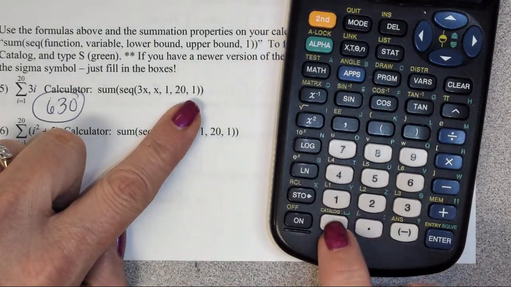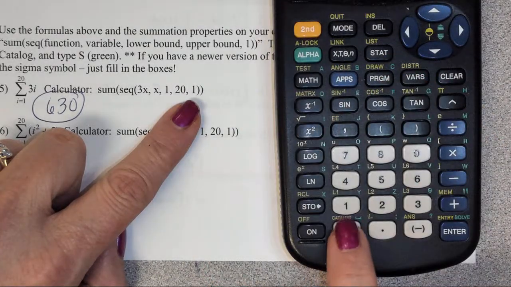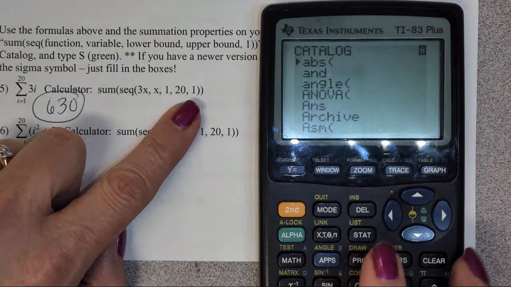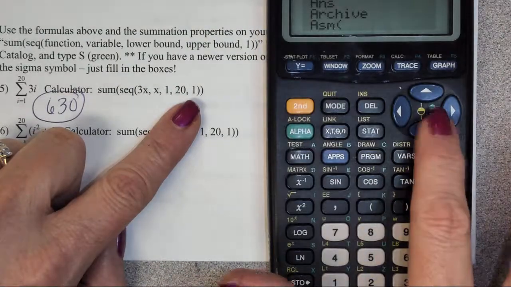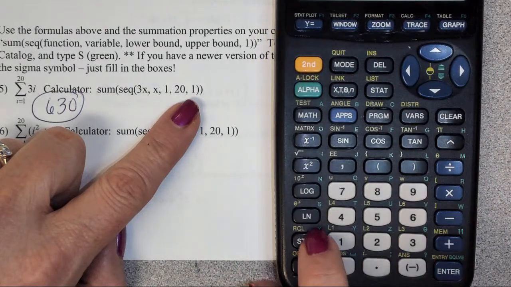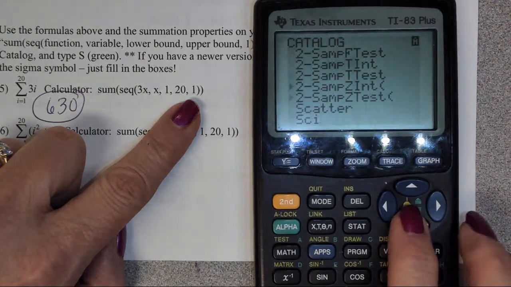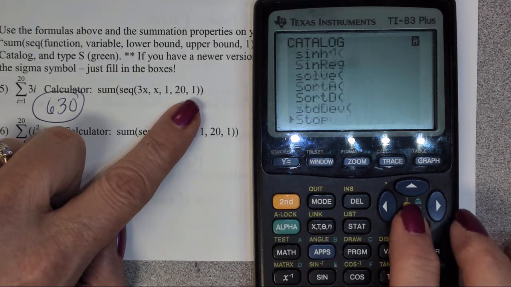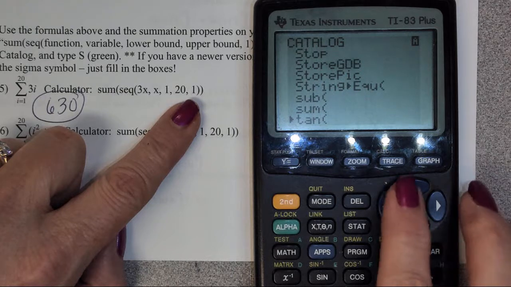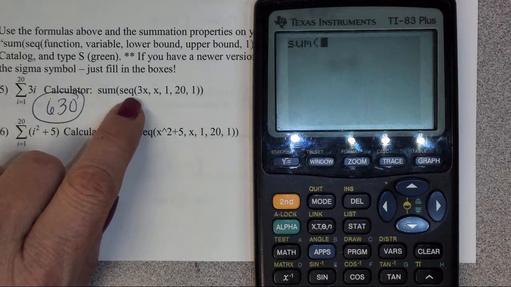Sum is under the catalog. So to get to catalog, I'm going to have to do second 0. Now I'm at the catalog. I have to jump down to the s's. So to do that quickly without having to arrow, I'm just going to look for the letter S, push that button, takes me here. So now I can scroll down to sum. So there's sum, so I want the sum, and now I need the word sequence.